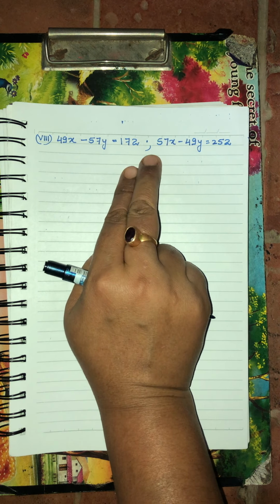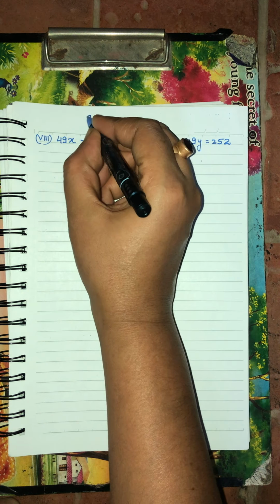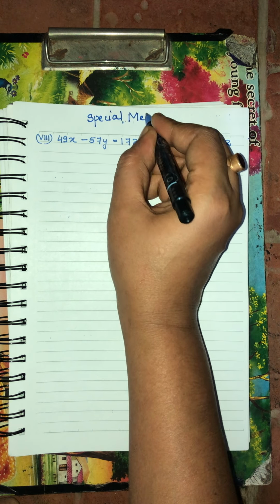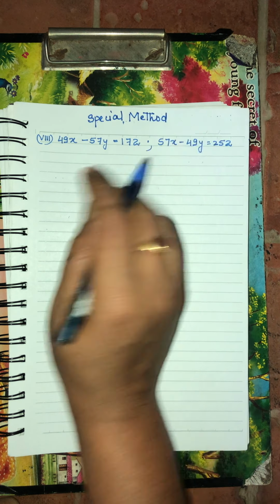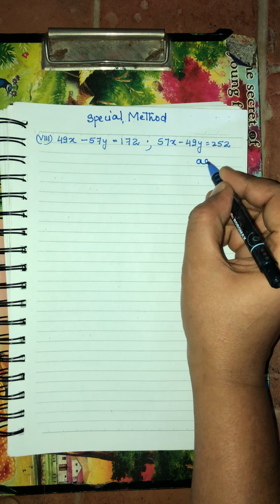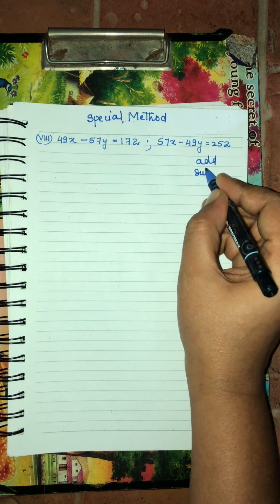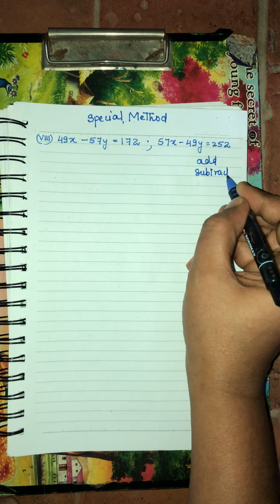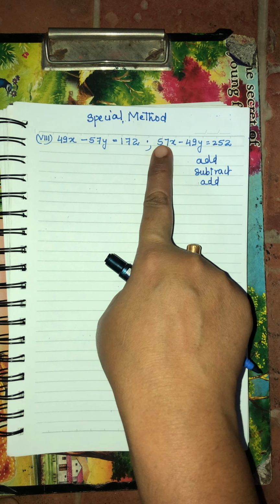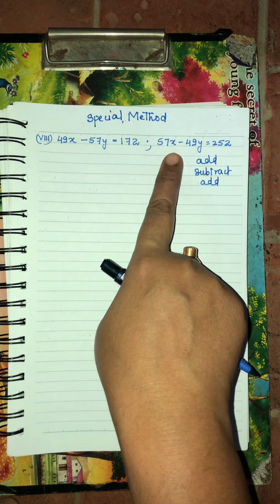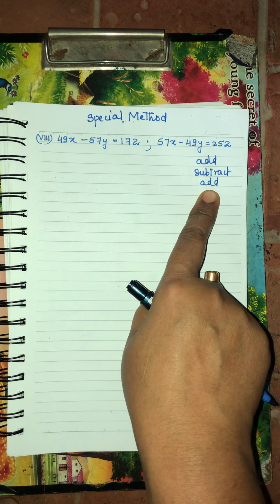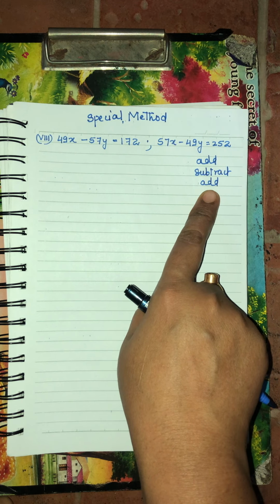So such kinds of equations are solved by a special method. They are linear equations in two variables, and they can be solved by add first, then subtract, then add. First we have to add both the equations, then we have to subtract both the equations, and then again, the answers we get, we have to add them. So let us see how it is done.